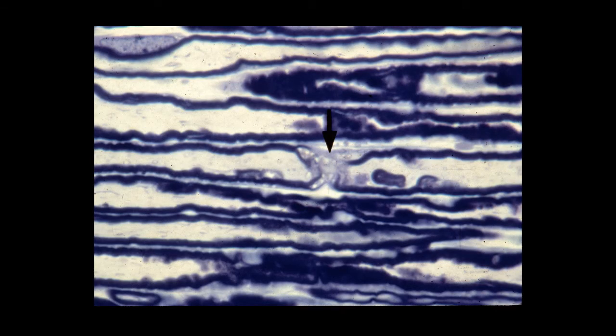This is a plastic section stained with toluidine blue. You can observe the node of Ranvier at the dark arrowhead, and you can also identify the nucleus of a Schwann cell, probably visible here in the upper left portion of the field. In this particular preparation, the myelin stains a very deep blue, and the axons appear unstained.